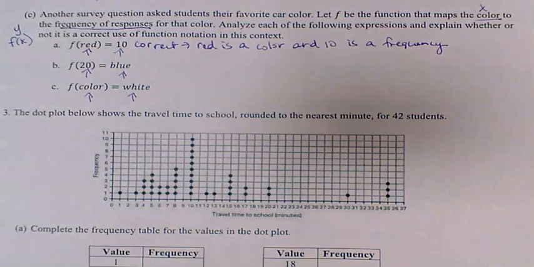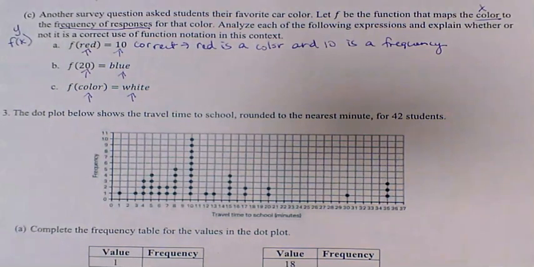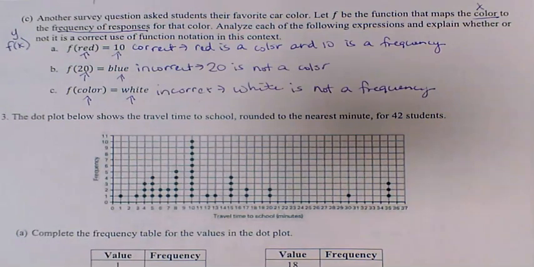So pause your video and try part B and part C, remembering that x should be a color and what it equals should be the frequency. The y should be the frequency. So part B. Part B is incorrect. F of 20 cannot equal blue because 20 is not a color. And the color was supposed to be along the x-axis. The frequency was supposed to be along the y-axis. So B is incorrect.